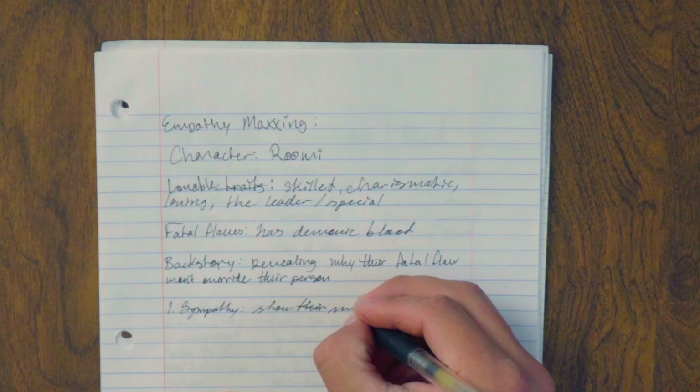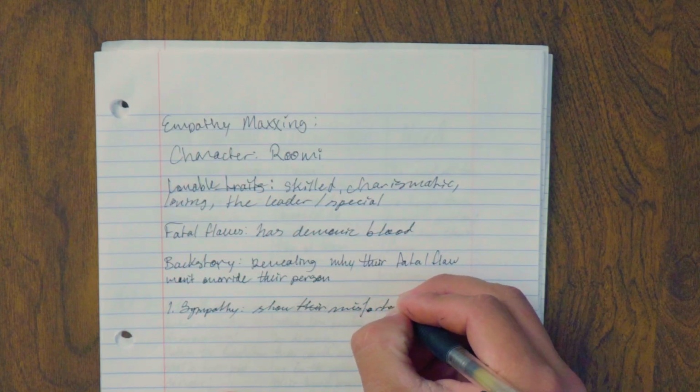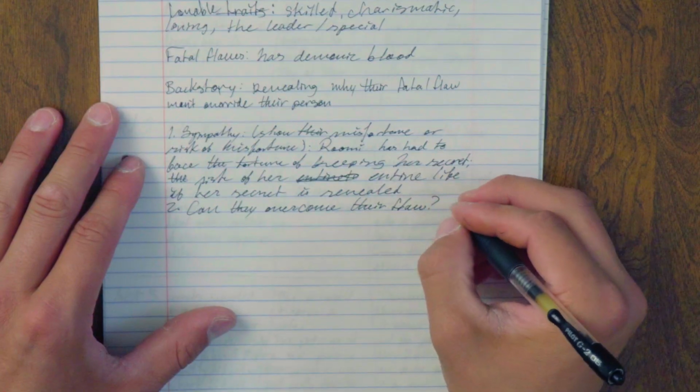Once you've got these two, move into their backstory. You'll need to reveal two things. The first is sympathy. You need to show the character's misfortune, or their risked misfortune. This is going to impact and shape the character in the future. Then you'll need to show the audience that they can overcome their fatal flaw. But the character shouldn't know that right away.